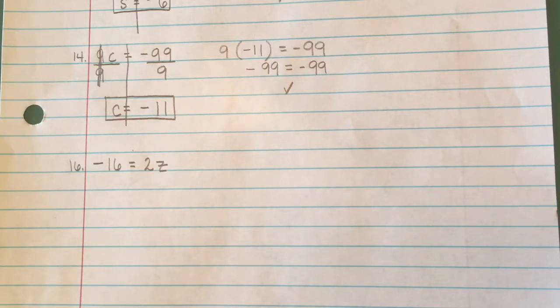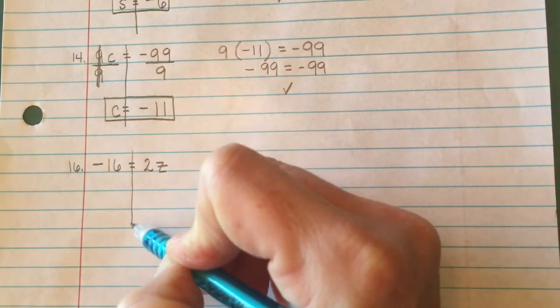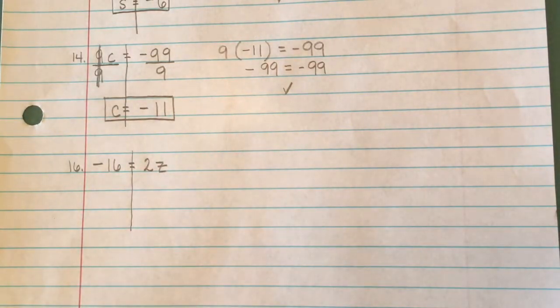All right, Math 2 students, we're going to pick up on lesson 2.5. We're on page 100, and this is number 16. Negative 16 equals 2z. Remember, the equal sign separates the two sides of the equation.